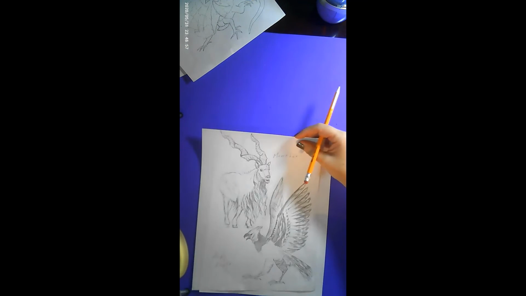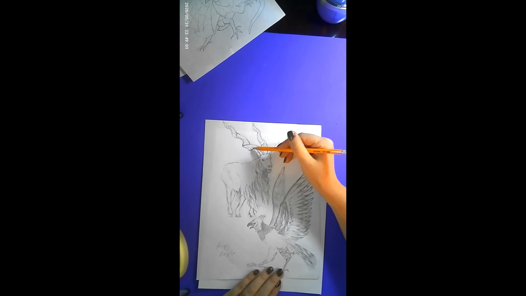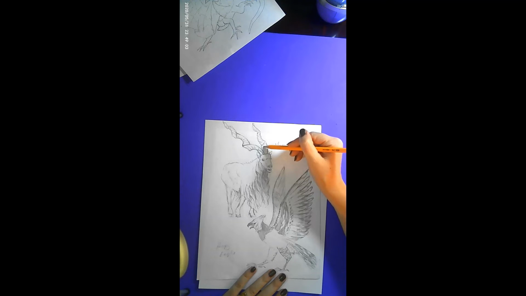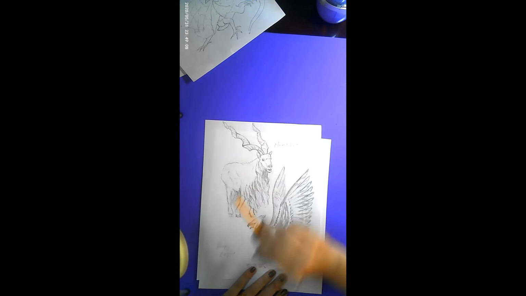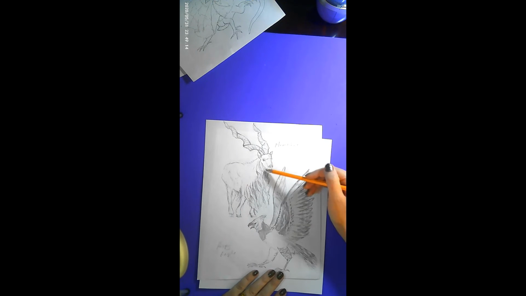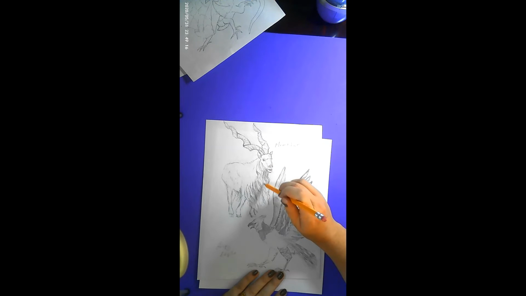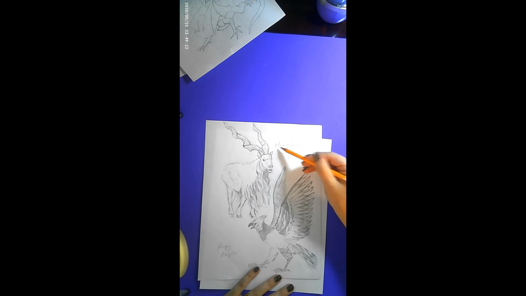I would lightly erase, sharpen my pencil, and put in these beautiful ridges that we see in the horns. I love that. Lightly erase. I like adding these short little hairs here to indicate that the hair is shorter there. And you can see I cleaned up the face a little more. You can see in here too I added thinner lines. That's from sharpening my pencil. All right, so that's the Markhor.